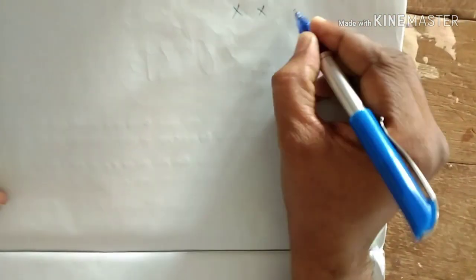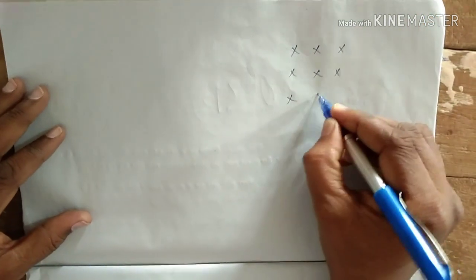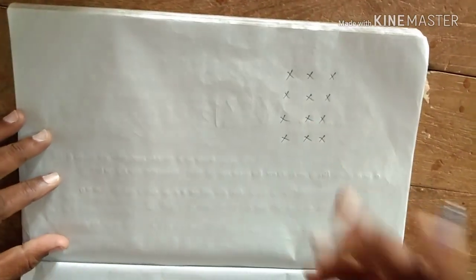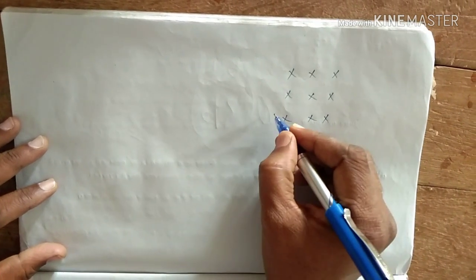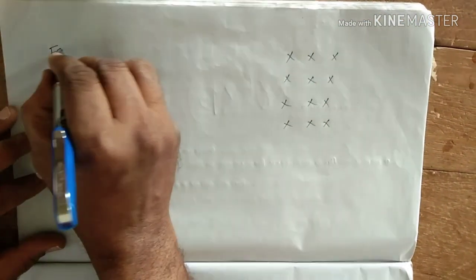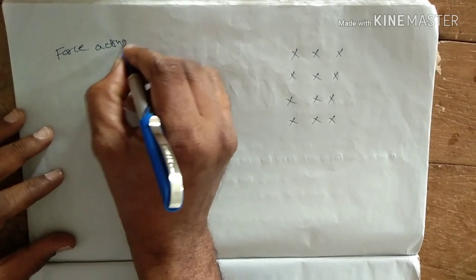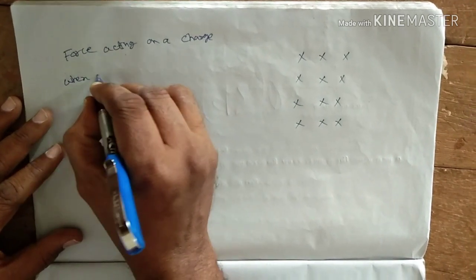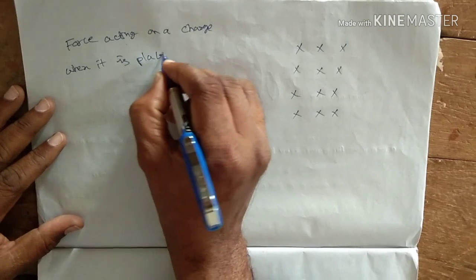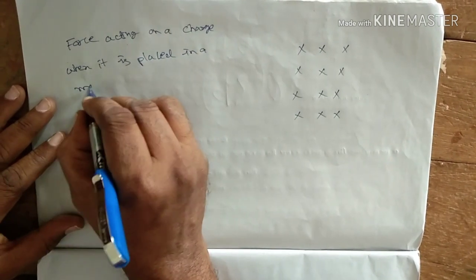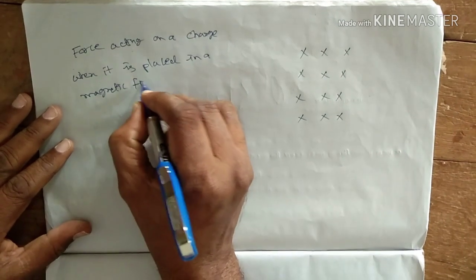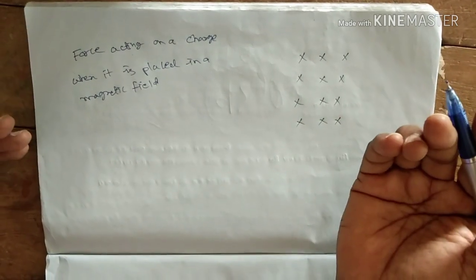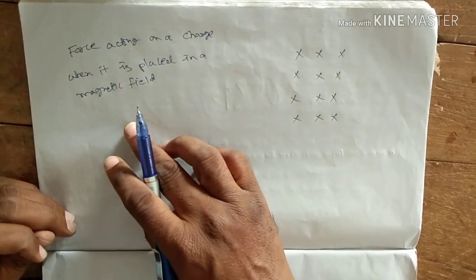Let us suppose there exists a magnetic field like this. We are supposed to calculate the force acting on a charge when this charge is placed on a conductor, the force acting on a charge when it is placed in a magnetic field. We will discuss this and obtain an equation with which, in short, one can very easily get the force acting on this current carrying charge.